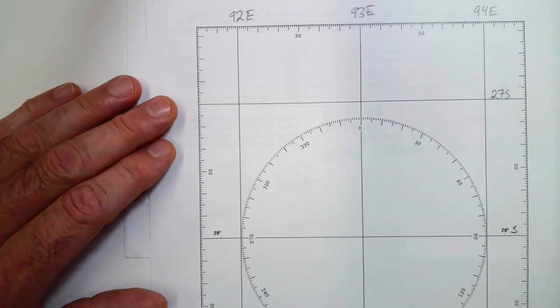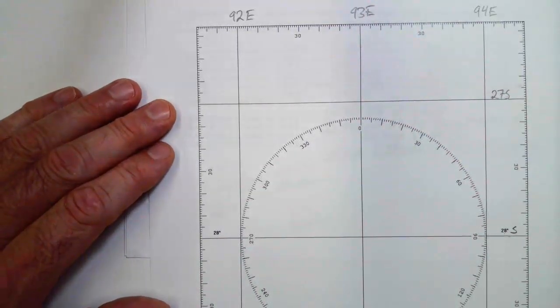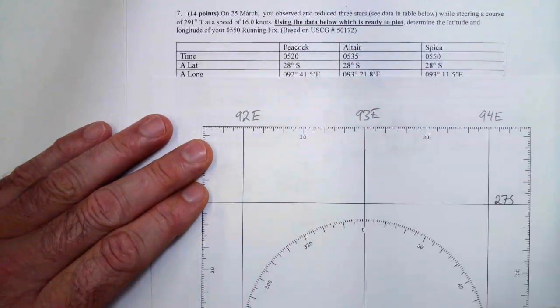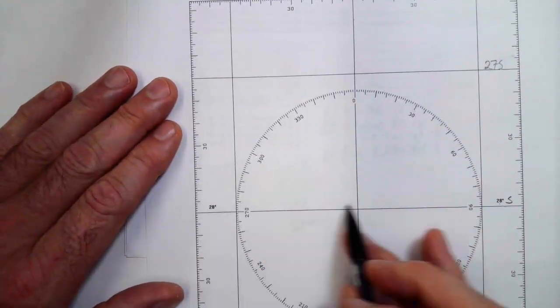Okay, so let's get to our first AP. Well, they're all going to be 28, so that's easy. They're all going to be on this line right here.